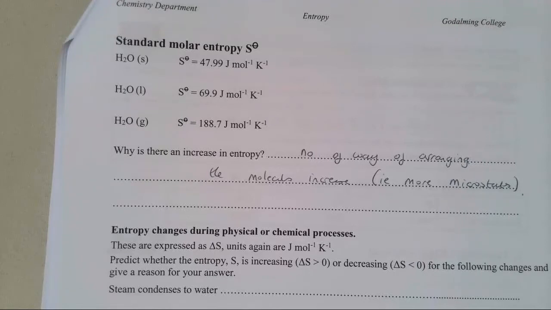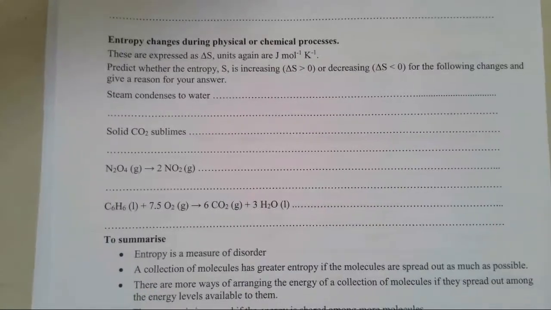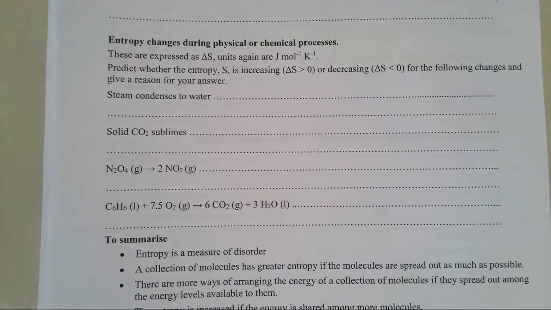Okay. Now, last bit for today. Entropy changes during physical or chemical processes. So again, what I'd like you to do is pause the video at this point and work out whether you expect those to be a positive or a negative entropy change, and then say why. So pause the video, restart it, and I'll go through those 4 questions with you.